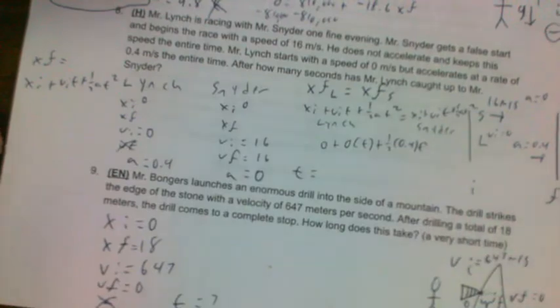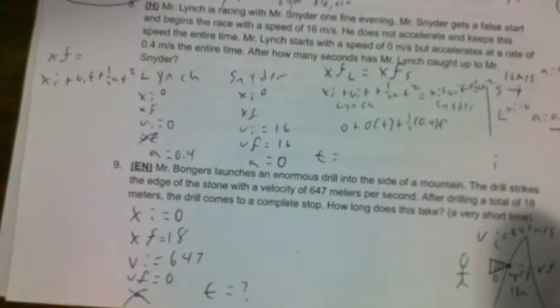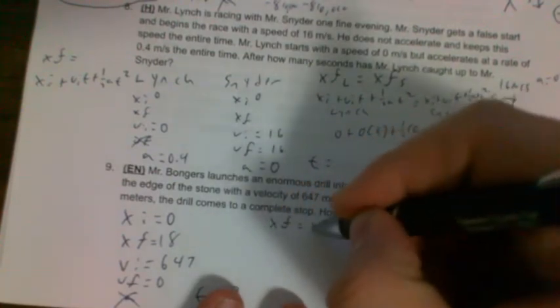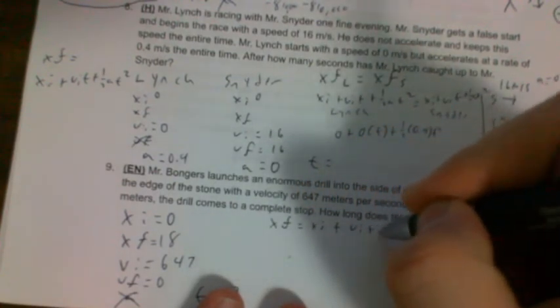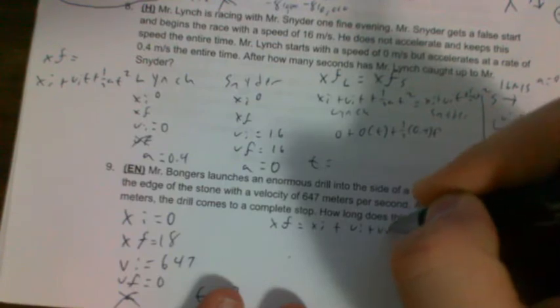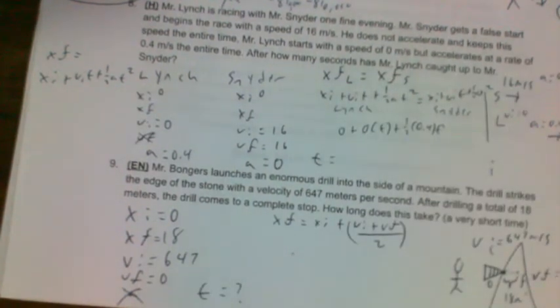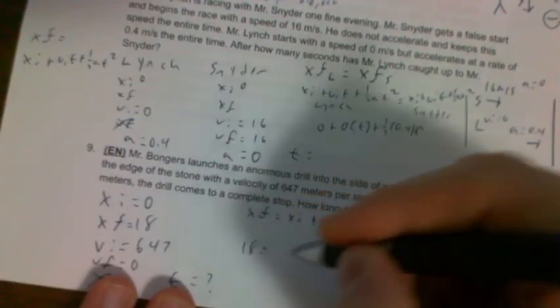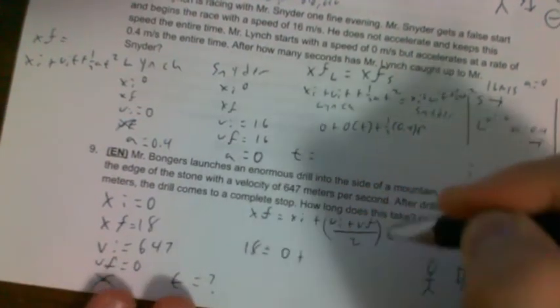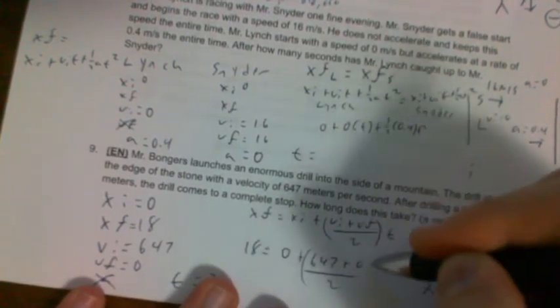We are not given an acceleration here, so we're going to use the equation that does not involve acceleration, which is number 3. Kinematic equation number 3 looks like this. It's xf equals xi plus vi plus vf over 2. You might see this written as 1/2 vi plus 1/2 vf, or 1/2 parentheses vi plus vf, times time. So now we're going to solve this for t. We can go ahead and plug our stuff in here. Xf is 18 equals xi is 0 plus vi is 647. Vf is 0. Divide that by 2 times t.